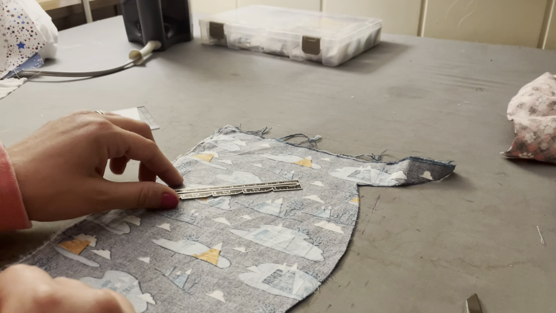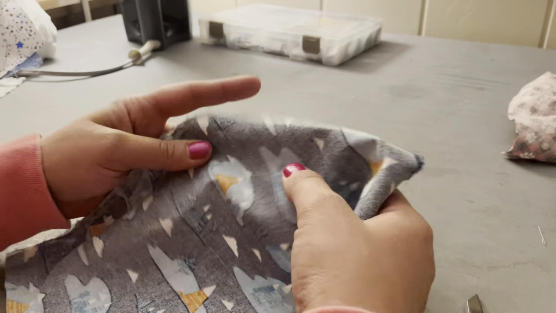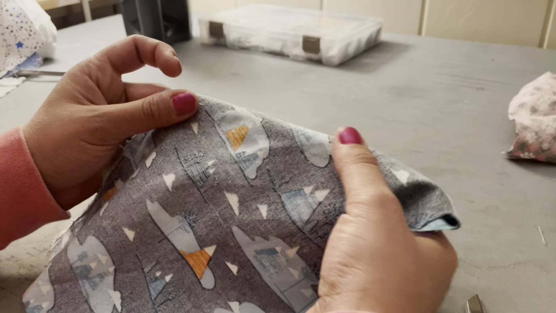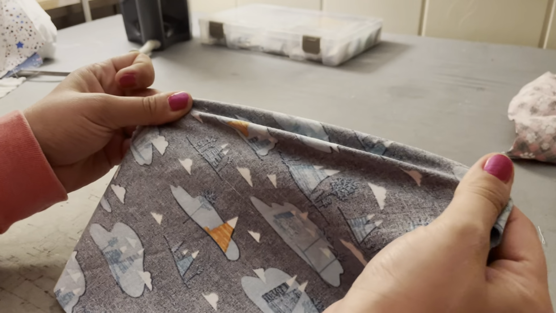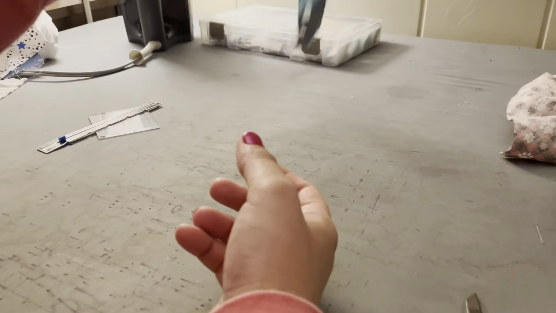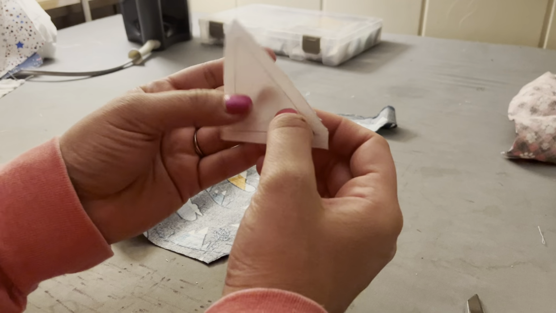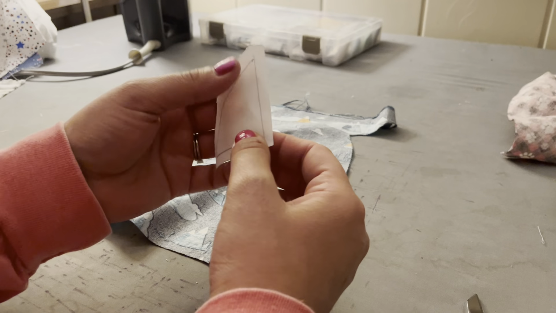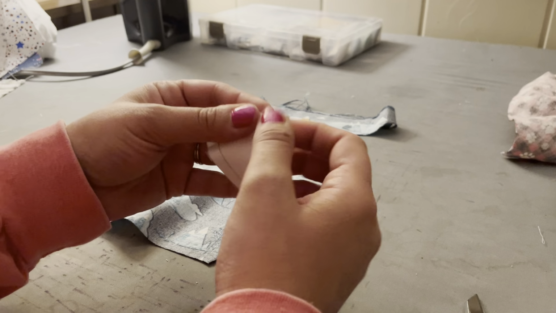you can have problems. So this is why. This is your bias edge. You see how much that stretches? That's a lot. And where that comes into play for you, and what's going to be important, is when you cut triangles. Every triangle, you're going to have an edge that's on the bias. So that's my bias edge on this piece.